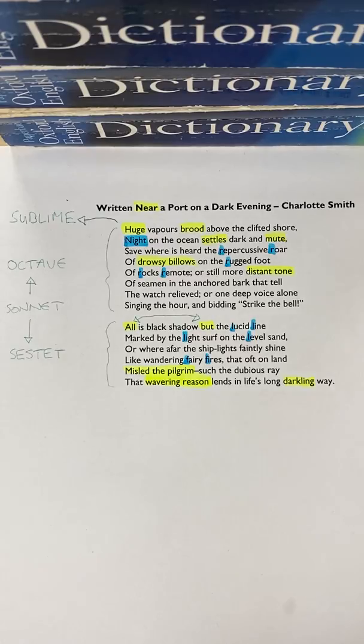So the anchored bark, that's simply a small ship, anchored. Obviously it's sitting still on the water with the anchor down, that tell the watch relieved. So the idea is that she imagines being able to hear the sound of the crew on a boat, perhaps one of them being told that his turn on the watch is over, so relieved.